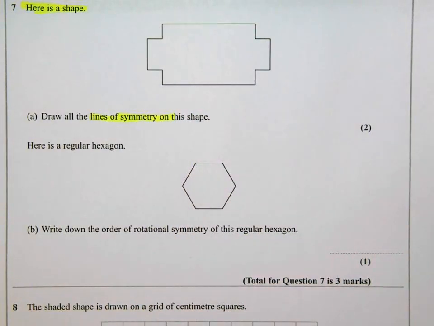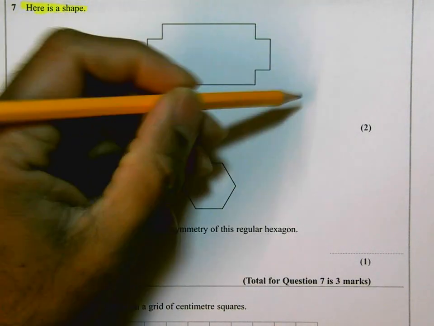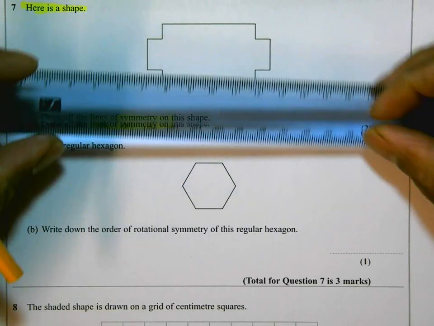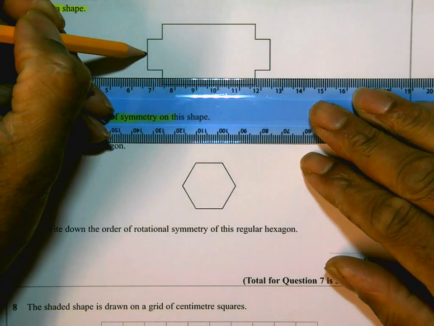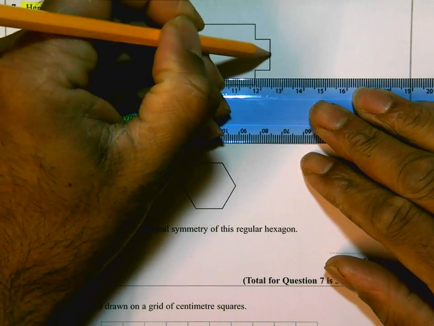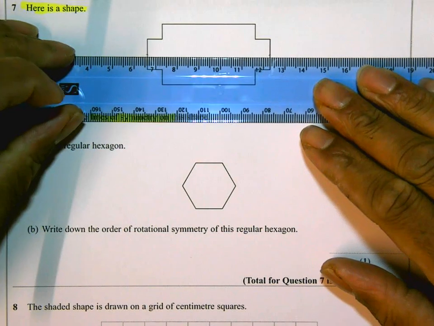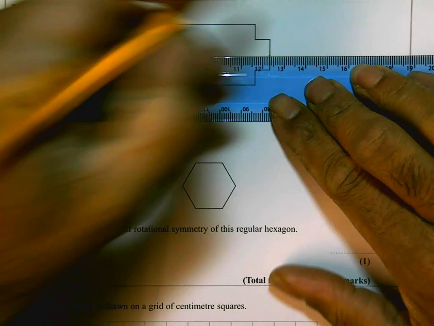Now this shape is best described as, well, it's sort of rectangular in shape, but it has these cutouts at the end. So it's similar to a rectangle, and a rectangle has two lines of symmetry. So I'm going to draw the first line of symmetry that goes across there.